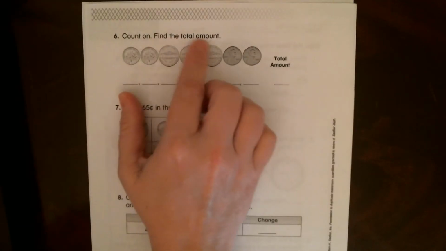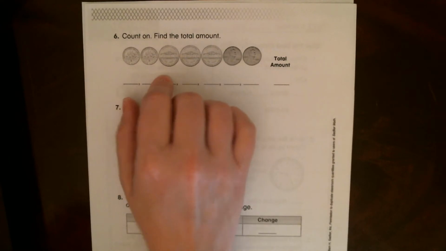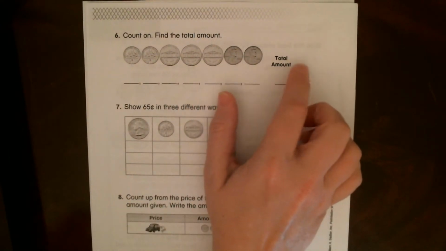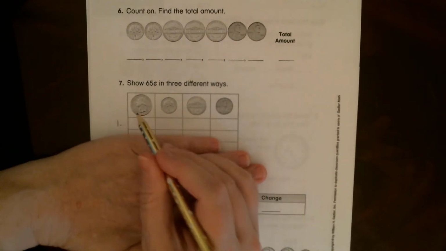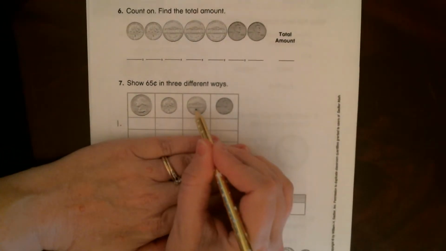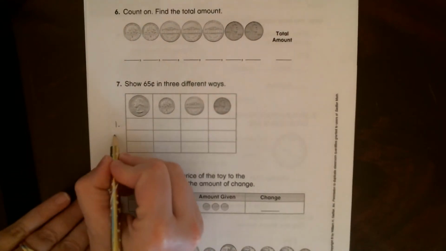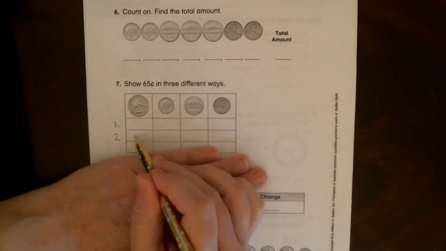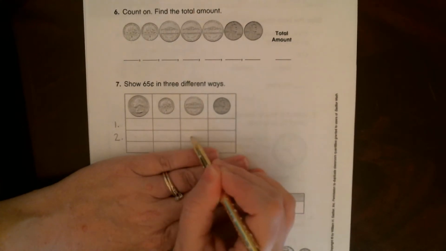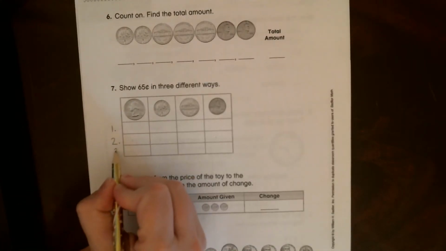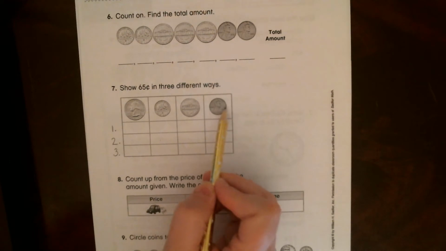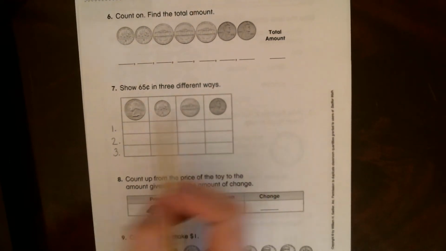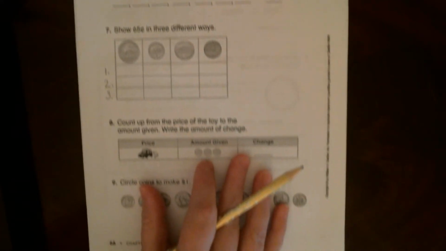Number 6, find the total amount counting on. Write the total amount here. Don't forget your cent sign. This one, you're going to show 65 three different ways. So this is your first way to make 65 cents. How many quarters? How many dimes? How many nickels? How many pennies? This is your second way, a different way. How many quarters, how many dimes, how many nickels, how many pennies? And then your third way. Think about your tens and ones. Think about counting by 5, and then if you can, trade it out for some of those quarters.